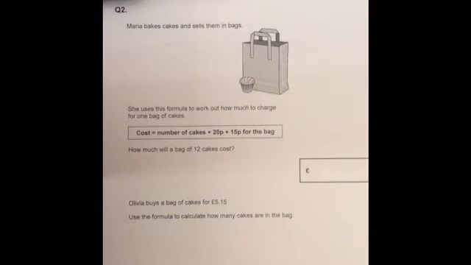Maria bakes cakes and sells them in bags. She uses this formula to work out how much to charge for one bag of cakes. The cost equals the number of cakes times 20 plus 15p for the bag. How much will a bag of 12 cakes cost? Have a go at drawing a function machine for this question. What would that look like? What does your input relate to and what does your output relate to? Pause the video, have a go, and then restart when you're ready to go through the answer together.